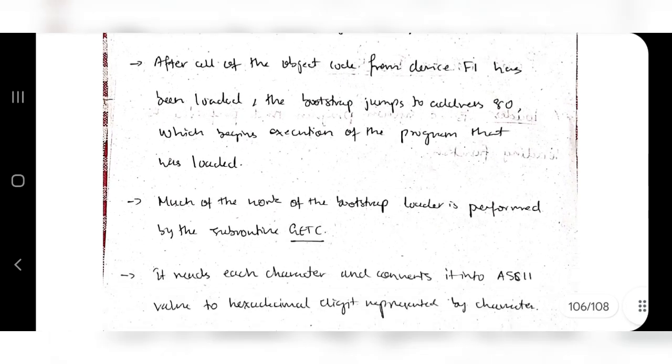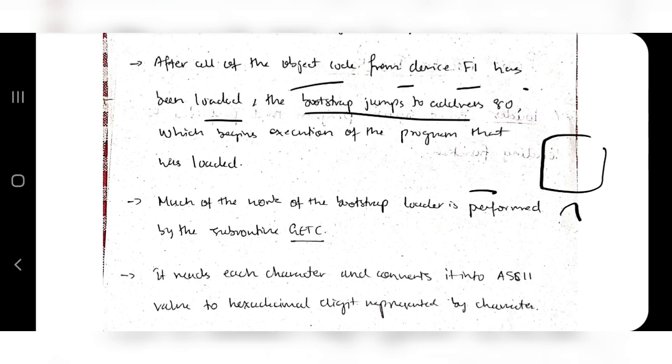After all the object code from the device F1 has been loaded, bootstrap jumps to the address 80, where it begins the execution. It means the computer has turned on, bootstrap has started, and it has loaded some program from 80. After the total loading is done, it will start executing this code.